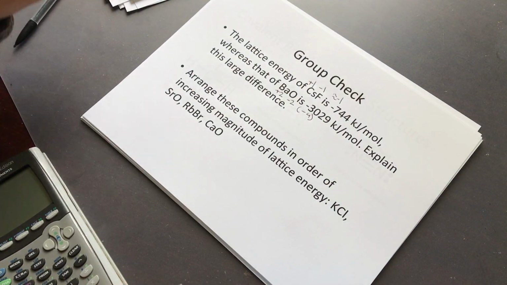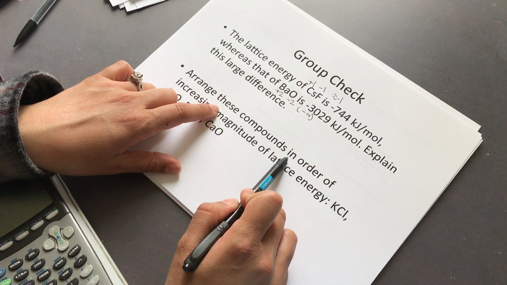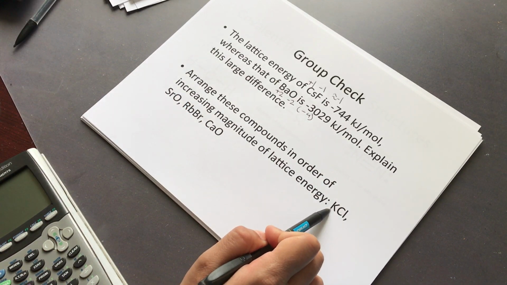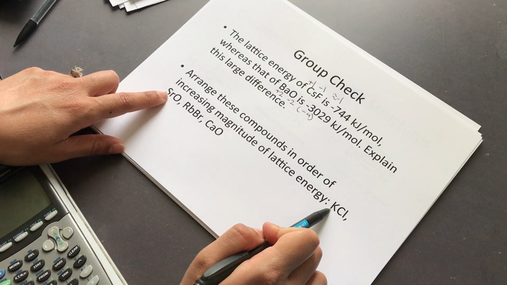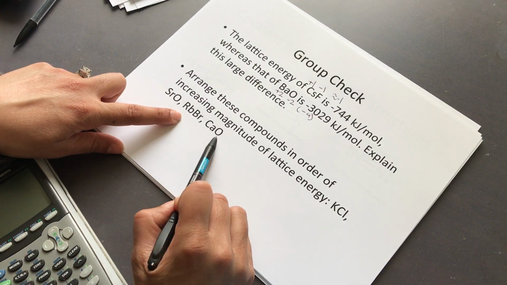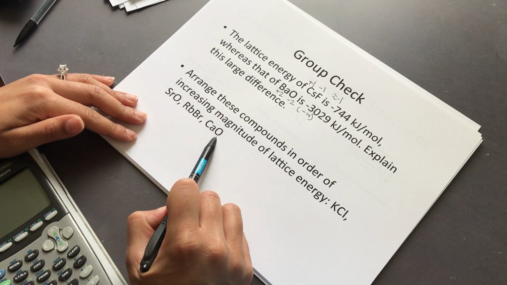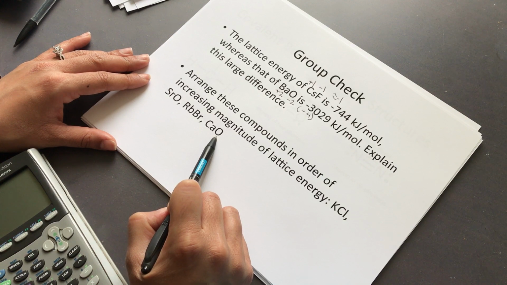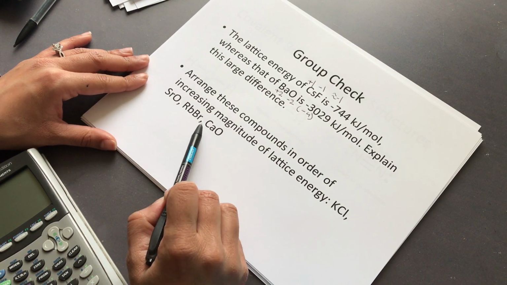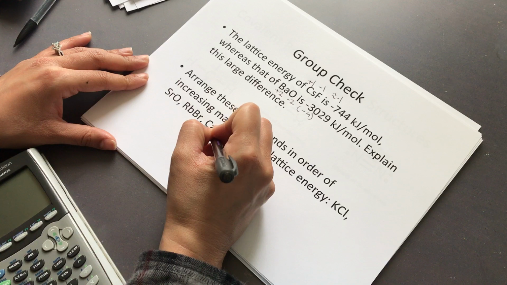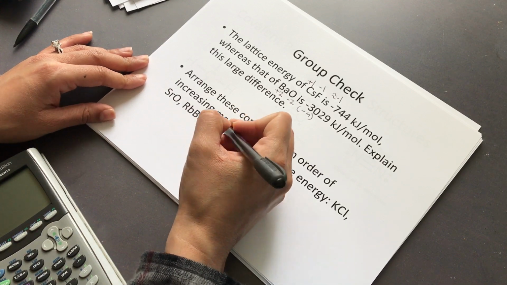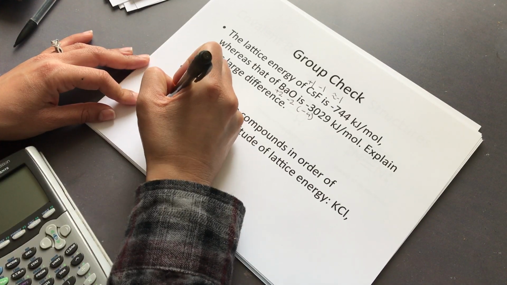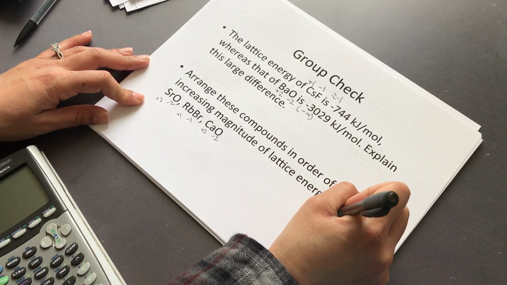Looking at the next one. Arrange these compounds in order of increasing magnitude of lattice energy. Potassium chloride, strontium oxide, rubidium bromide, and calcium oxide. Okay, so let's look at one at a time. Let's figure out which one is the strongest first. Calcium and oxygen, that's +2, -2. Rubidium and bromine, that's +1, -1. Strontium and oxide, +2, -2. And then potassium and chloride is +1, -1.